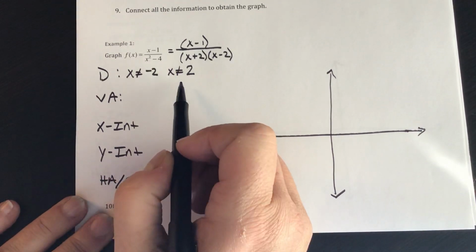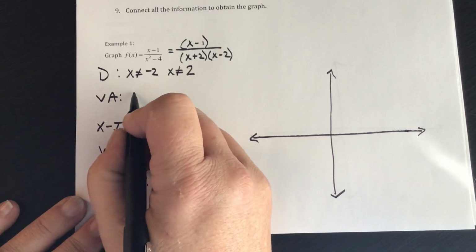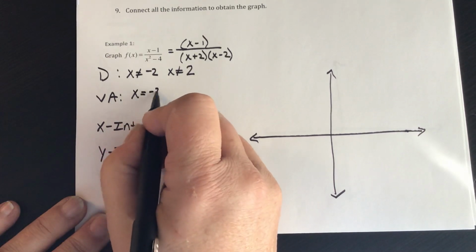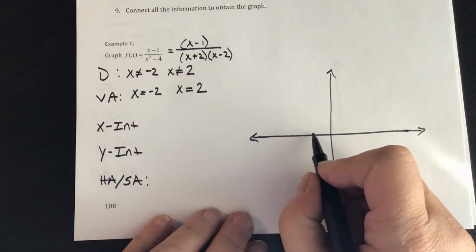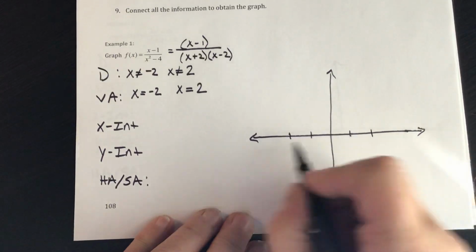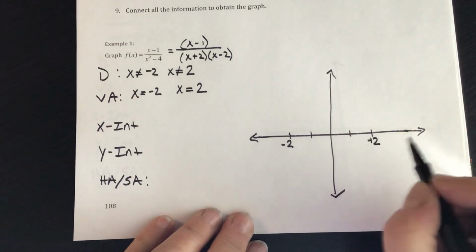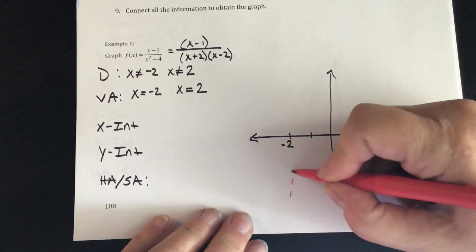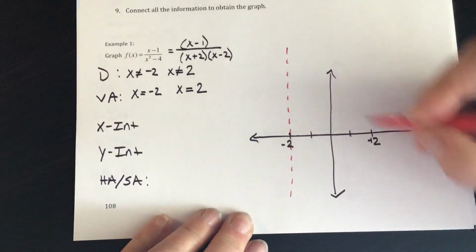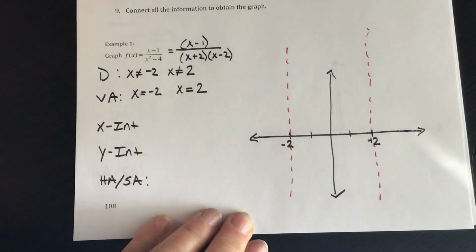And this is where our vertical asymptotes come in. We're going to have vertical lines through these values of x. So our vertical asymptote is going to be a vertical line at x equals negative 2 and a vertical line at x equals 2. So I'm just going to go ahead and put these on our graph. So here's a negative 2, and a positive 2, and my vertical asymptotes go through these points. So I'm just going to put dotted lines here to represent our vertical asymptotes.